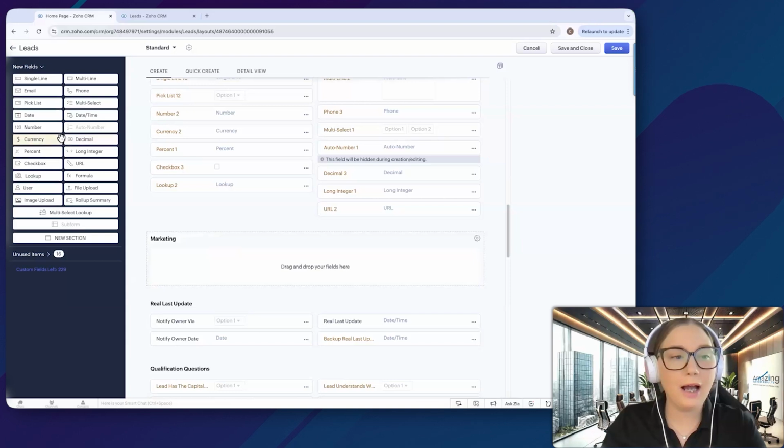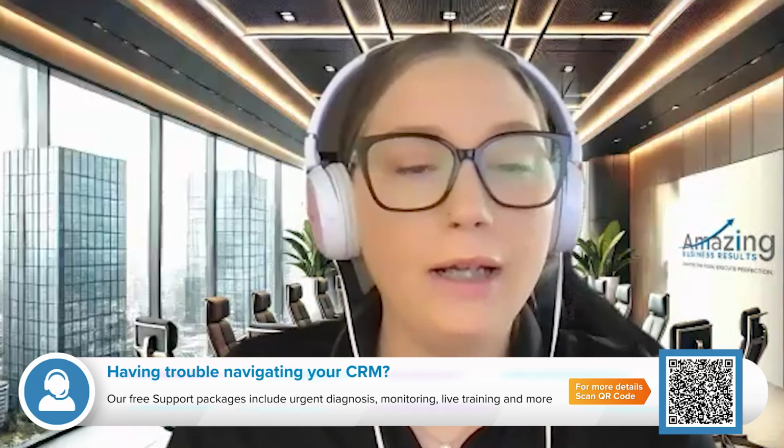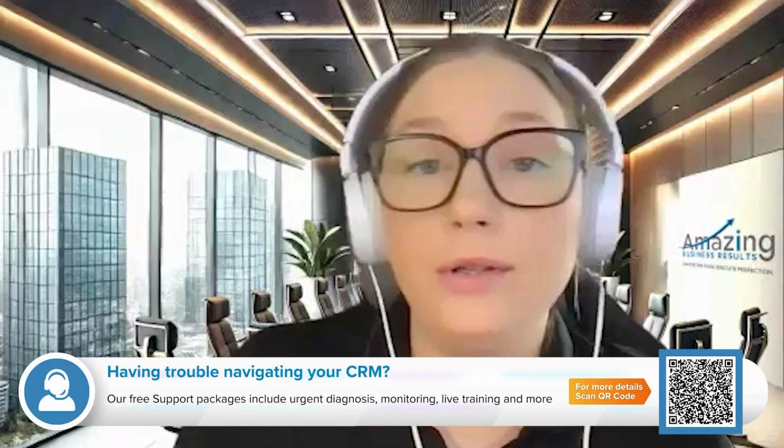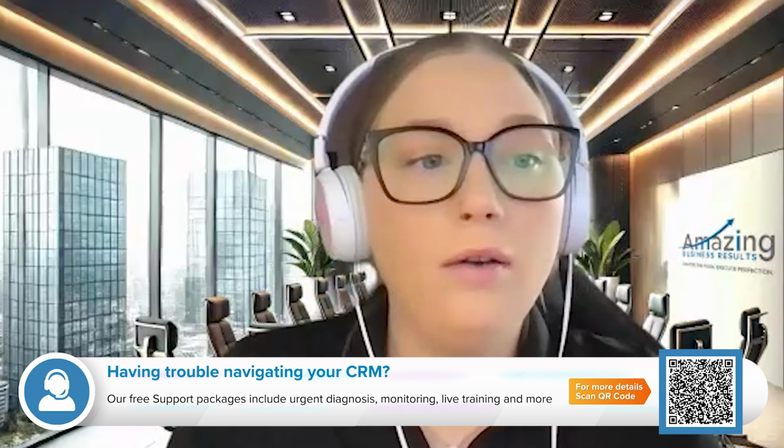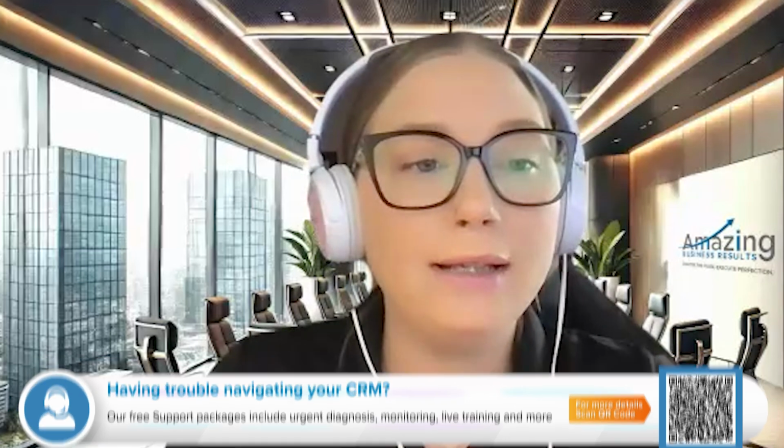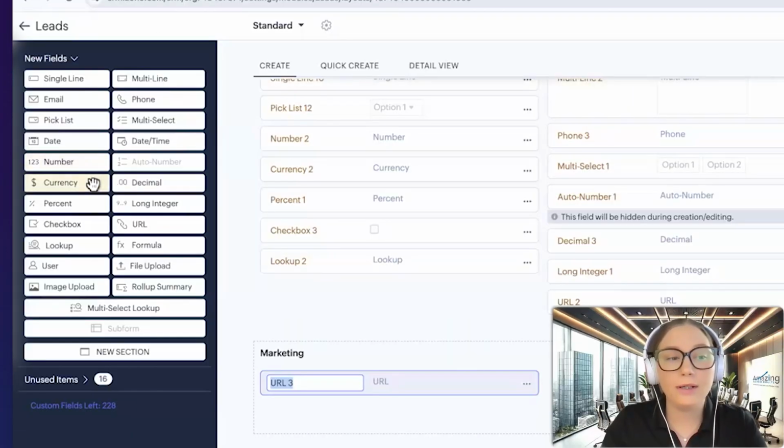So let's say I need a URL. So we have all of these different types of fields that we can use. And it's really important to make sure you're using the right type of field. So for example, let's say that I wanted to put an amount in the field. I could use number or I could use currency. Currency would be the best one because it's actually going to show the dollar sign and the decimal in that number instead of being a whole value number.